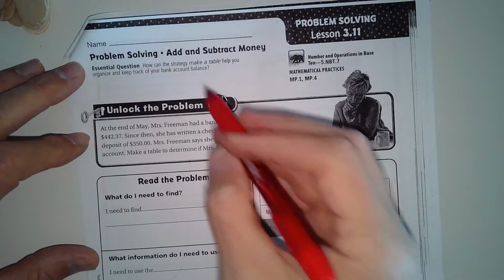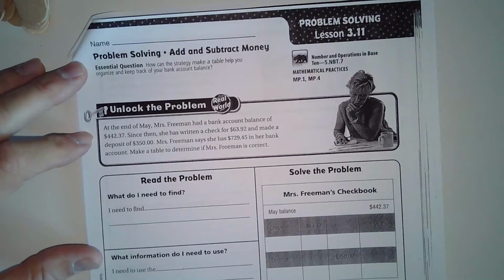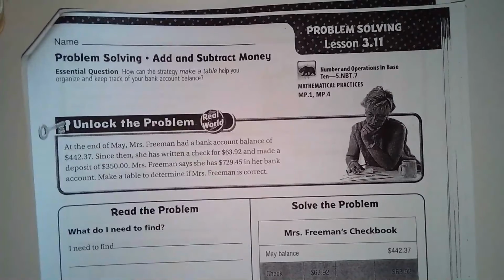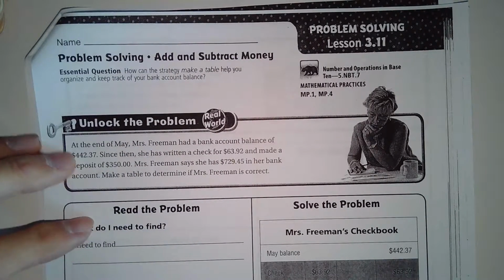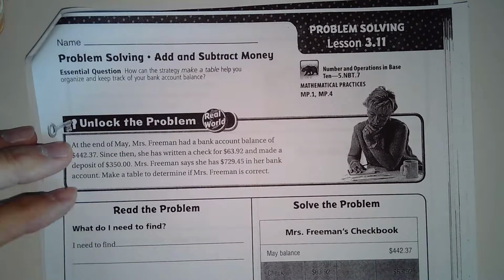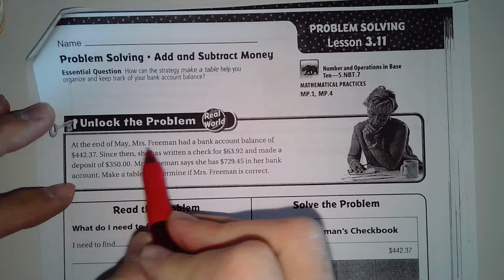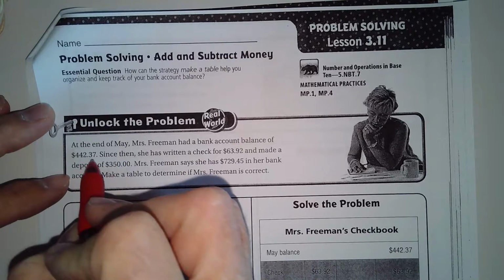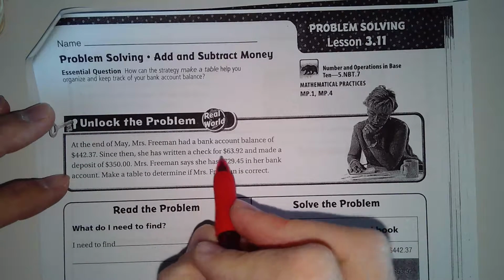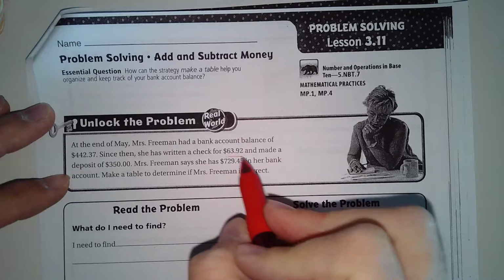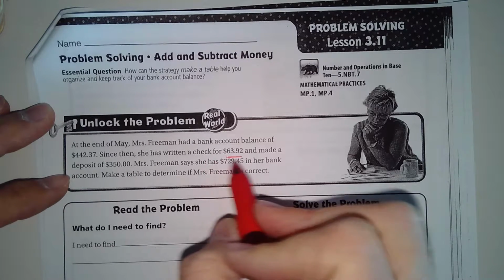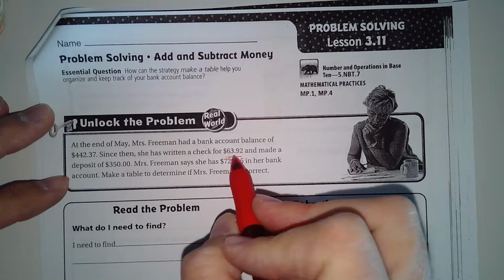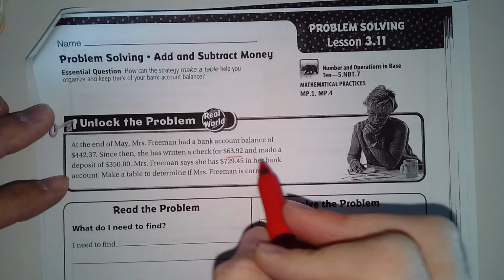Okay, so problem solving, adding and subtracting money. That's what this section is about here. I'll zoom in a little bit more. So this is the top of page 151. It says, at the end of May, Mrs. Freeman had a bank account balance of $442.37. Since then, she has written a check for $63.92. Now, when they say write a check, it means they're writing a check to pay for something. So if they're paying for something, this money is going to be subtracted from her account.